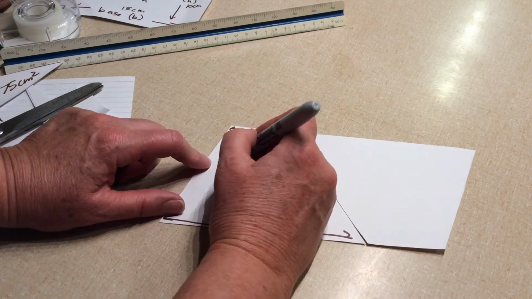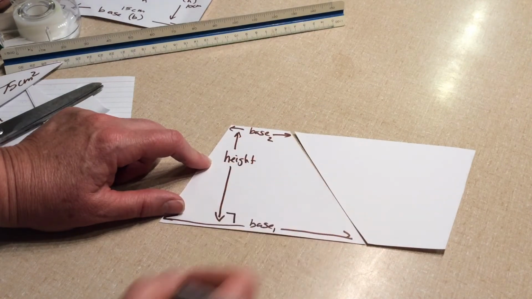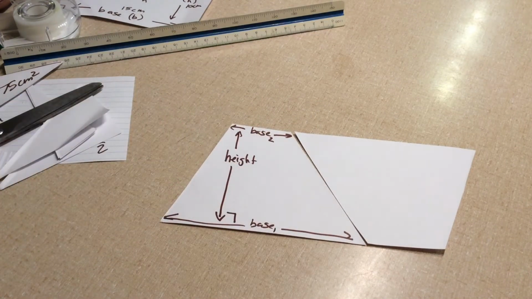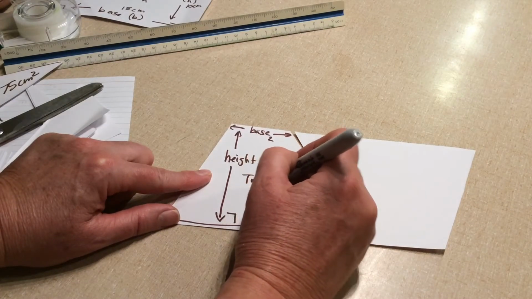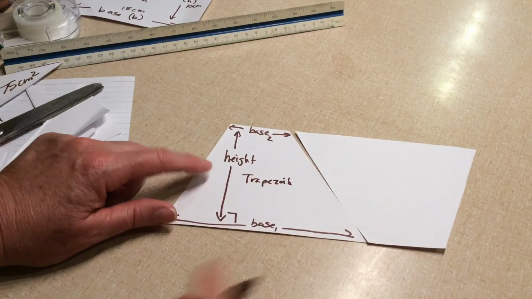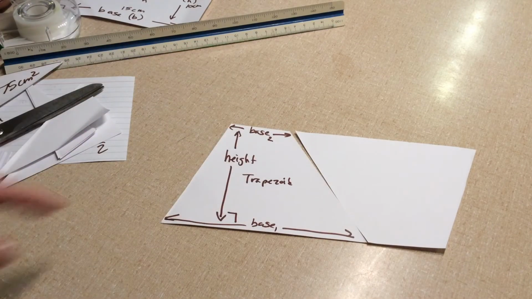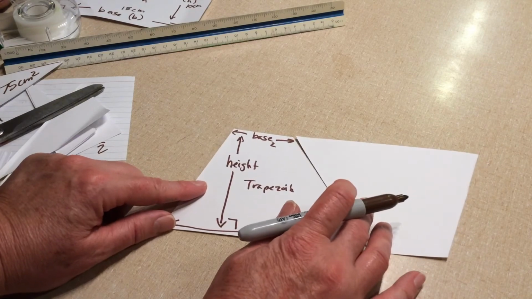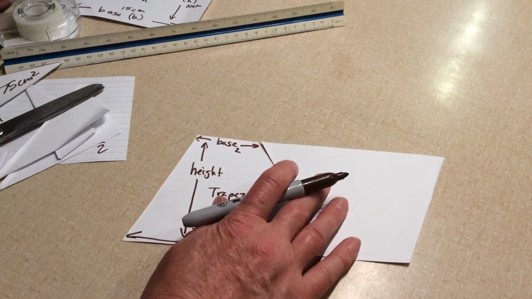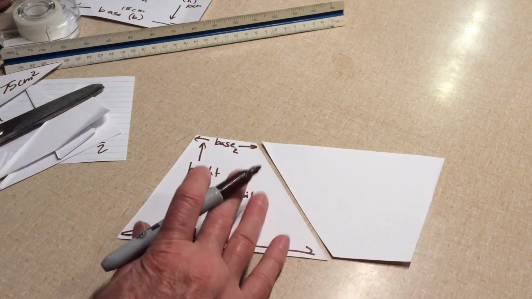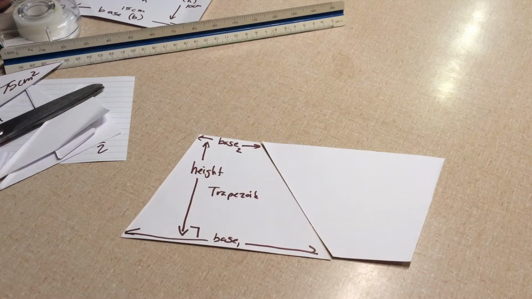And it has a height, which is that vertical distance, the shortest distance going perpendicular between those two bases. So that's what a trapezoid is. It only has two parallel sides, and these two are not parallel, and that's how it's defined. So we already know how to find the area of a parallelogram, and we know this is half of that, and that's how we can figure out the area of a trapezoid.